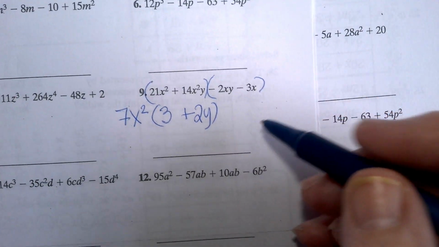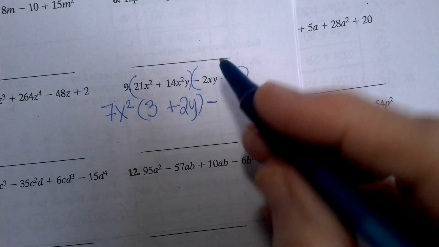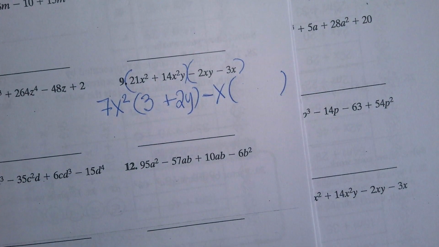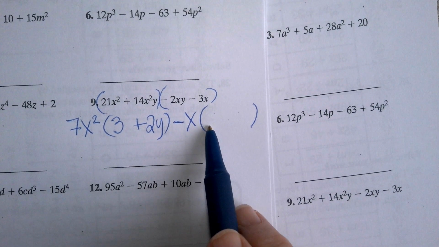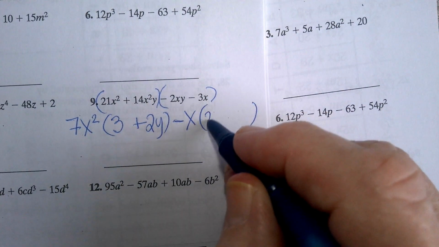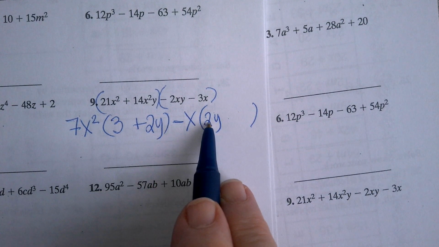We can pull out, Luke, are you getting it? So on this one, we're pulling out a negative, and we're pulling out an x. And then what's left on this first one? Just 2y. Because negative times this would be the negative 2xy.